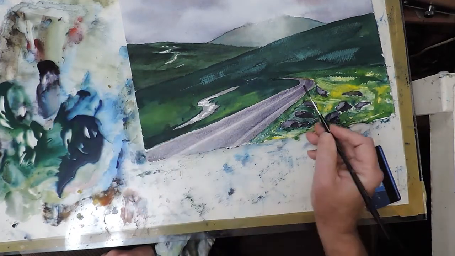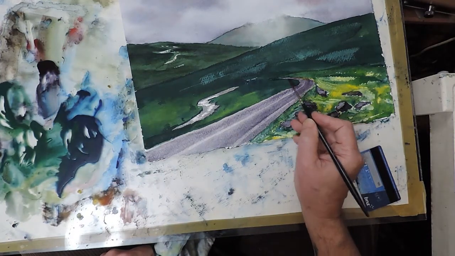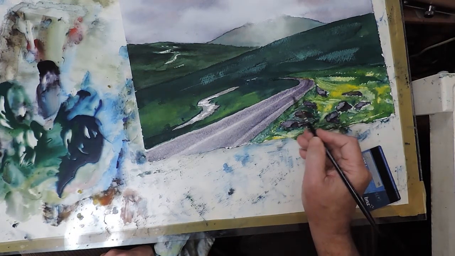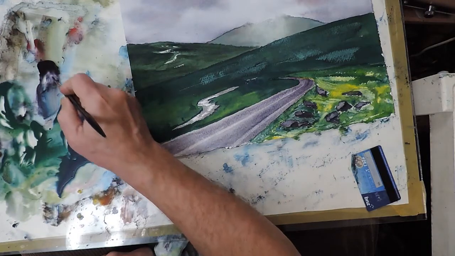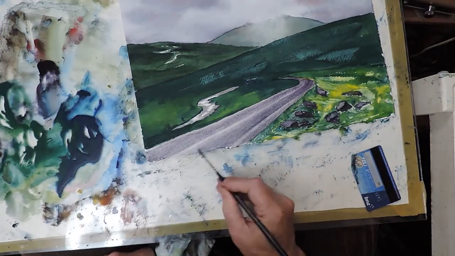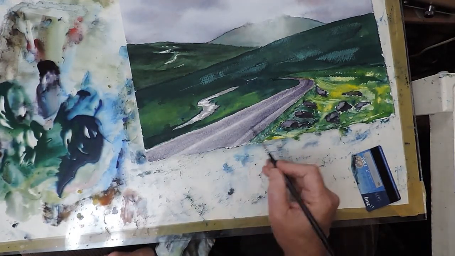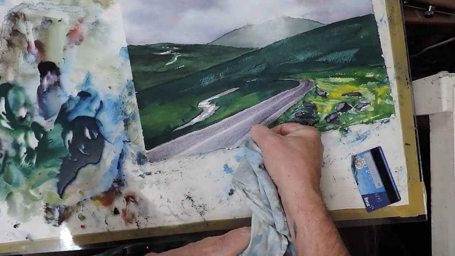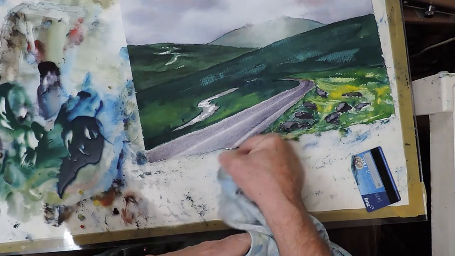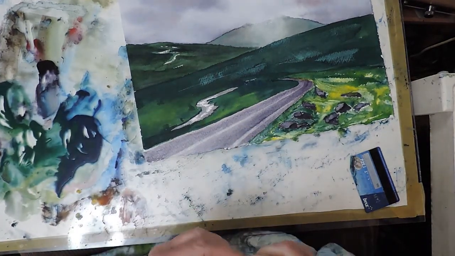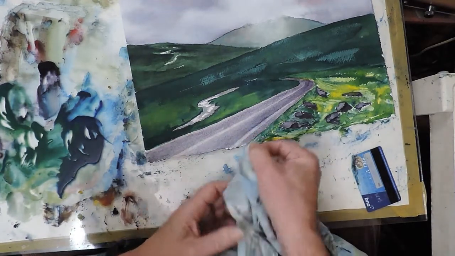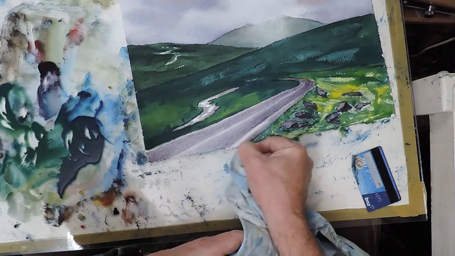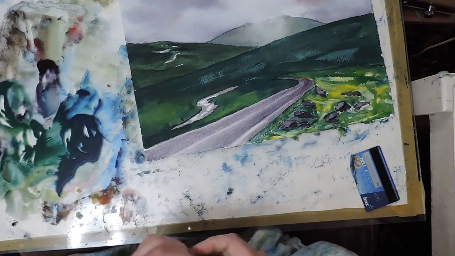Just adding more dark. Little by little. Maybe that's covered the white just a little bit too much, so we'll take off some of the colour. You put paint on and you take paint off.